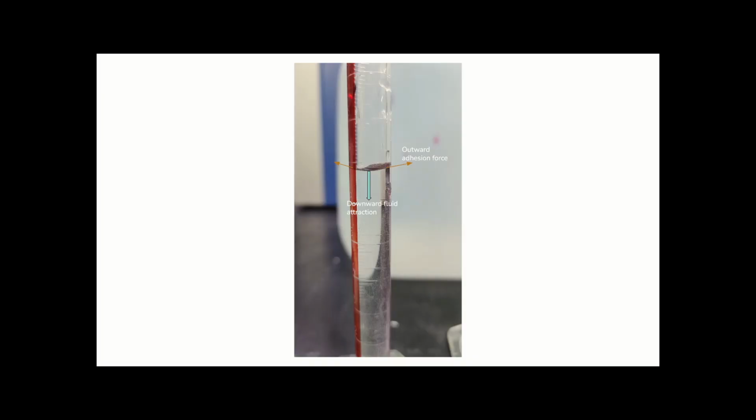This is caused by the overall downward fluid attraction as each of the water molecules, as we'll have better examples of later, attract each other and pull the water down. However, there's an adhesion force that the water is experiencing on the outside with the glass. The smaller and smaller the glass, the more and more area, proportional to the overall cross-sectional area of the glass, is touching the beaker. This causes a meniscus, where the center is the actual point you want to measure at.